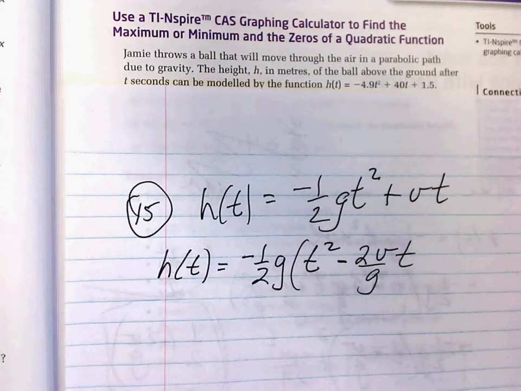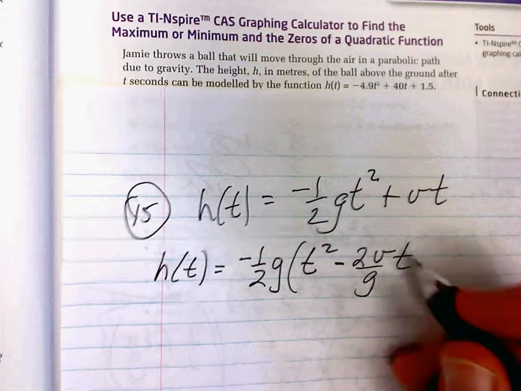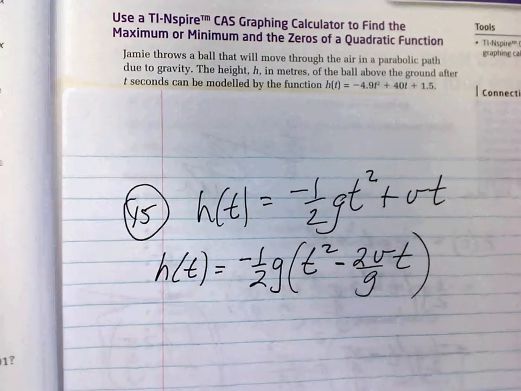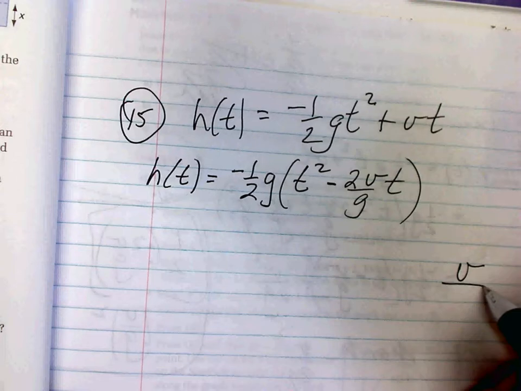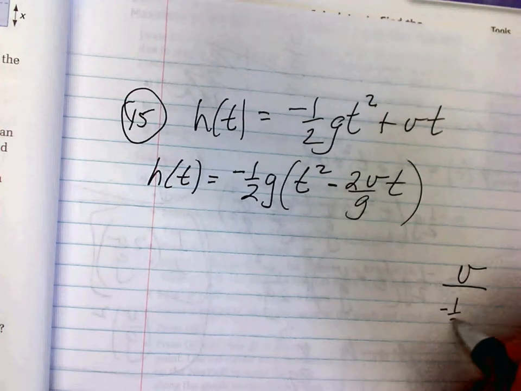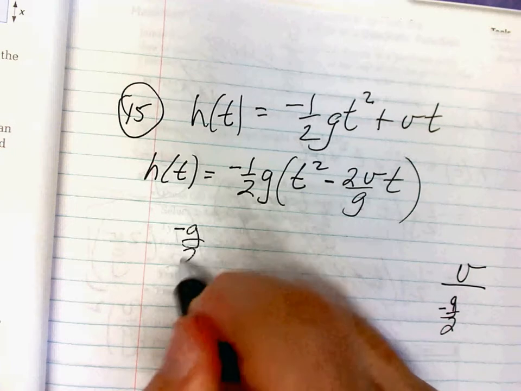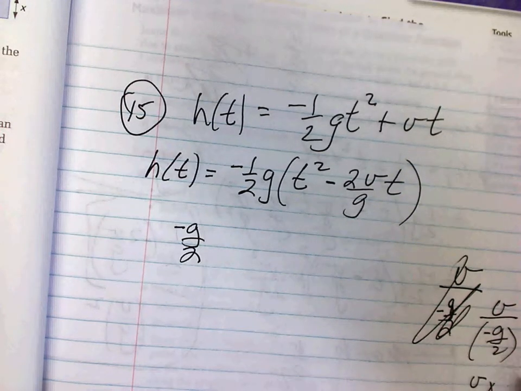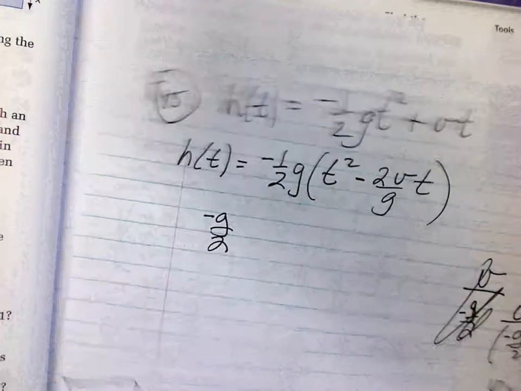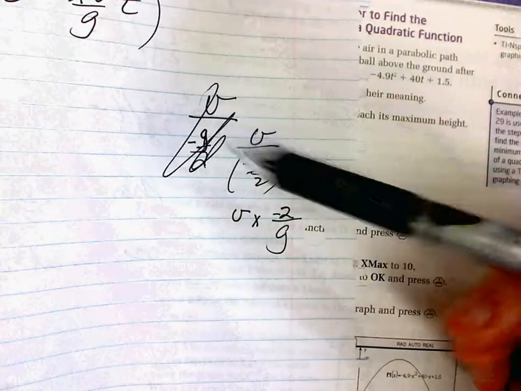Oh, you want another bracket? Wait, why is it 2b over 2? Okay, so what we're doing is v divided by negative 1/2. Well, we're dividing by negative g over 2. Do you agree that this is basically negative g over 2? So this is v divided by negative g over 2 multiplied by the reciprocal. Right, in order to find out what to write here, I go v divided by negative 1/2 g, which is negative g over 2, multiplied by the reciprocal, and that equals negative 2v over g.